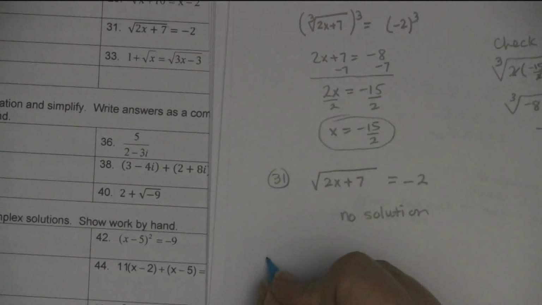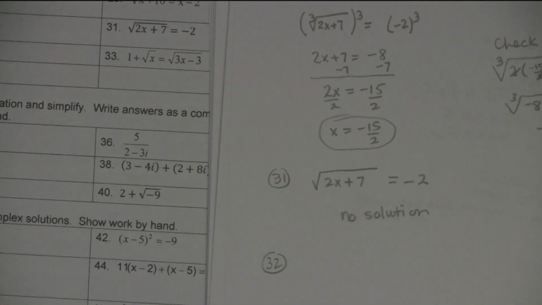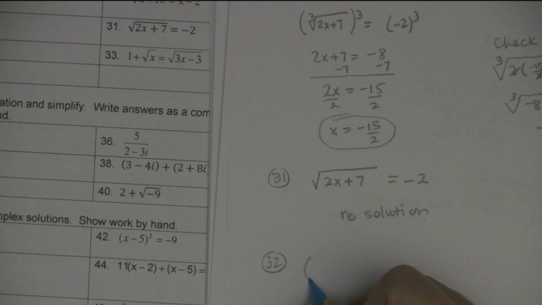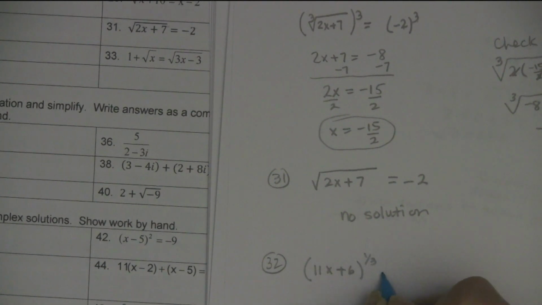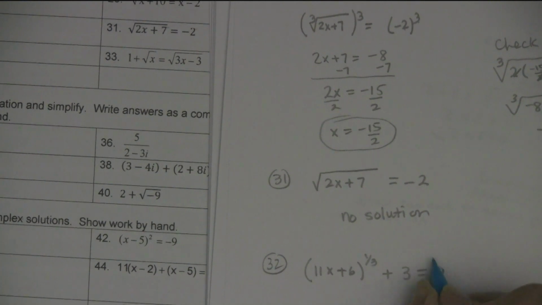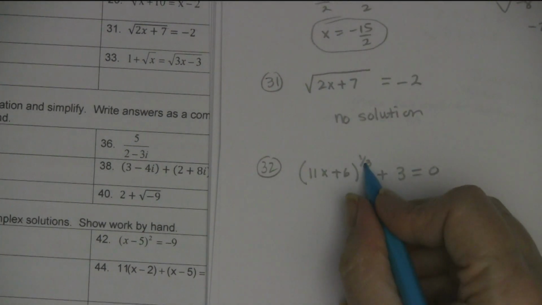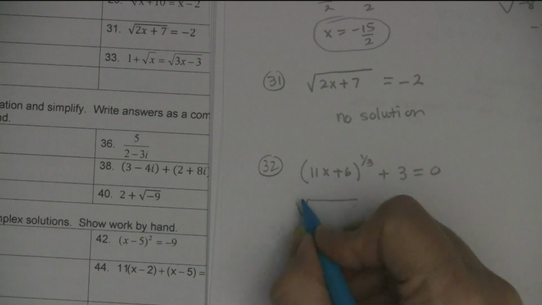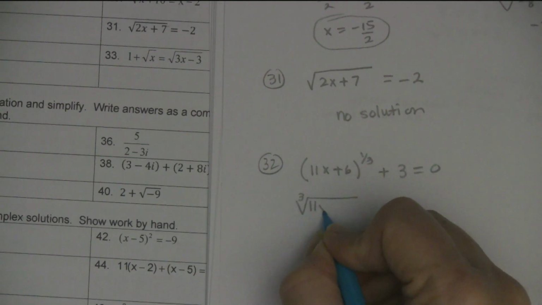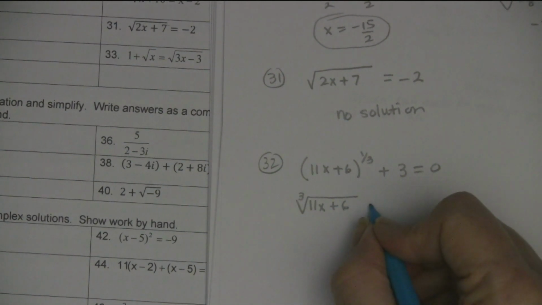So this is number 32. And I have 11x plus 6 raised to the 1/3 plus 3 equals 0. And that's the same as the cube root. So if it makes you happier to write the cube root, go ahead and write the cube root.